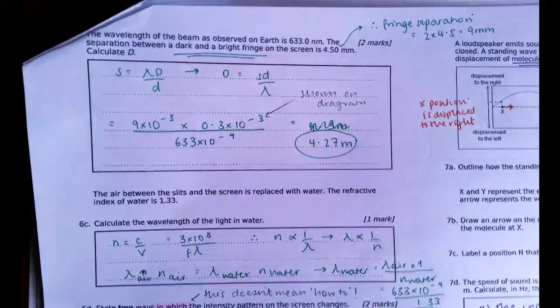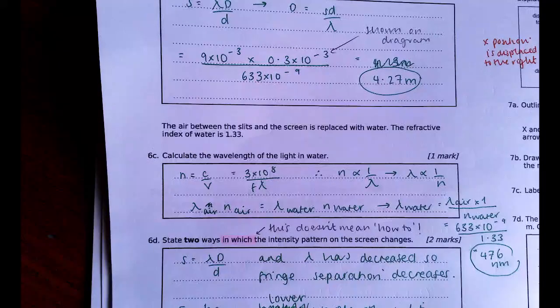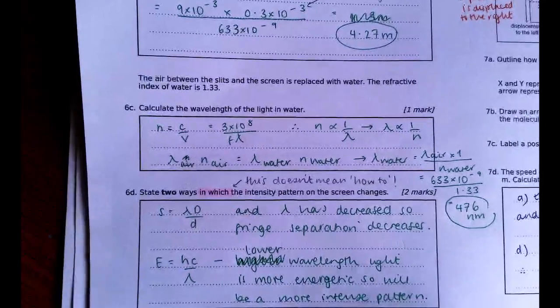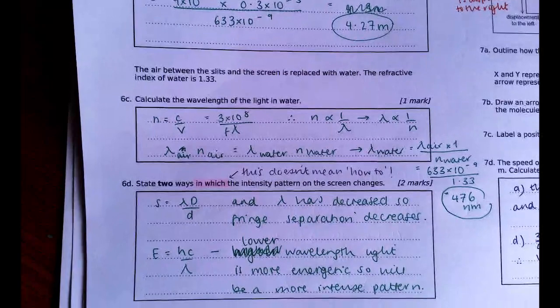Okay. Then let's have a look at the next bit. The air between the slits and the screen is replaced with water, and they give you the refractive index of water as 1.33. And they ask you to calculate the wavelength of light in water.